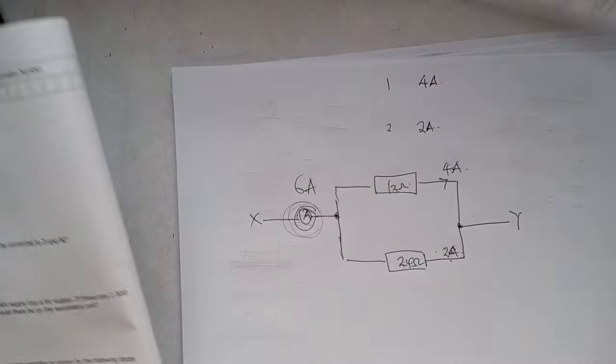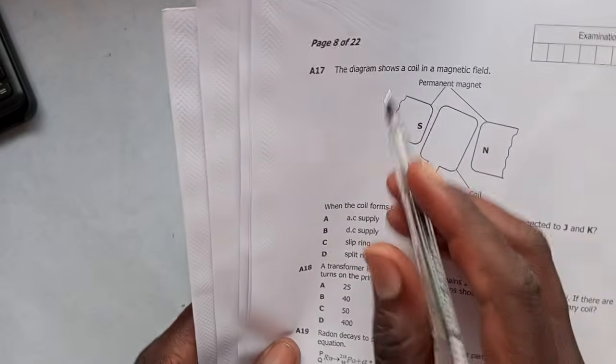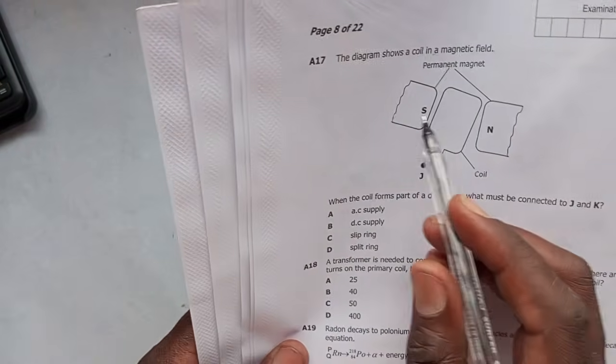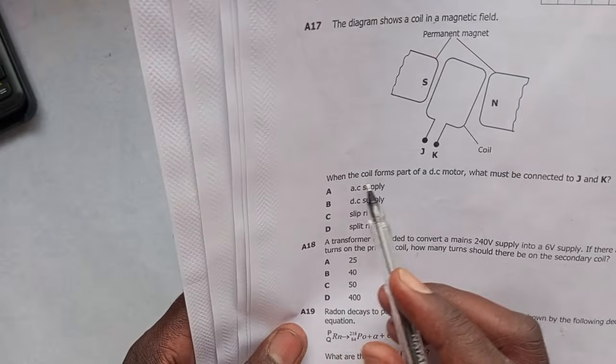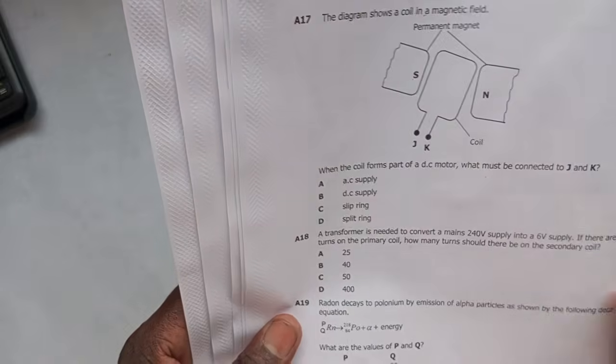We move on to question 17. Well, the question reads as follows. The diagram shows a coil in a magnetic field. There are permanent magnets in the south and north. When the coil forms part of a DC motor, what must be connected to J and K?